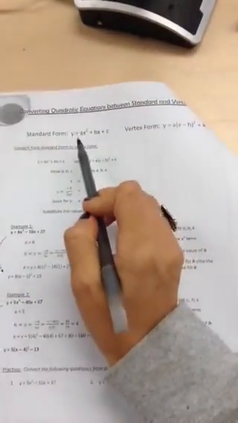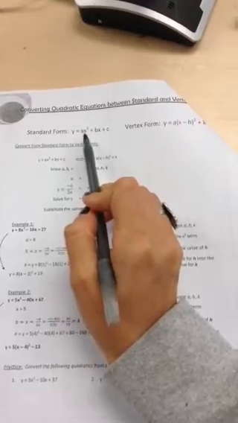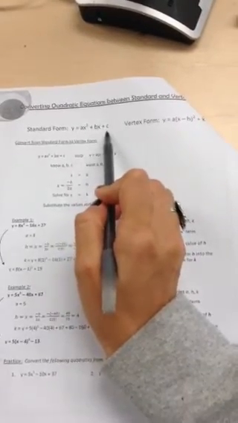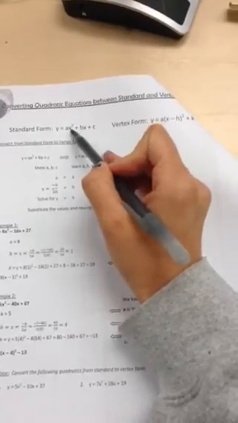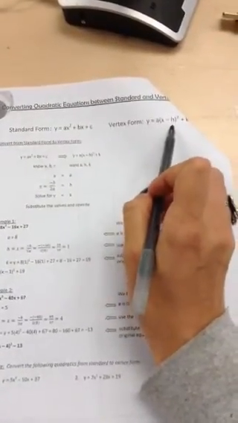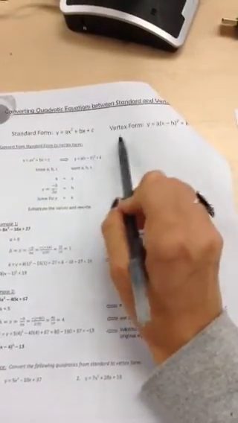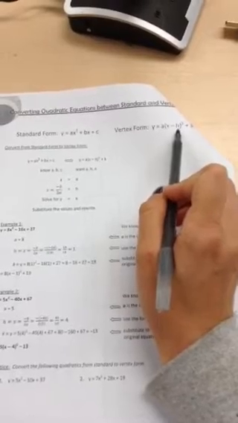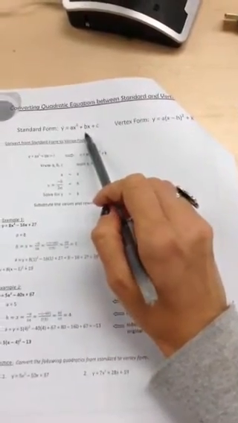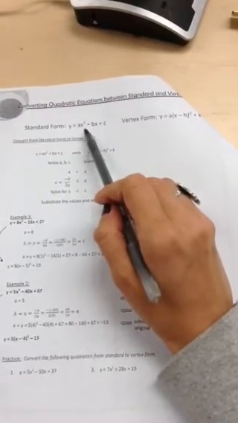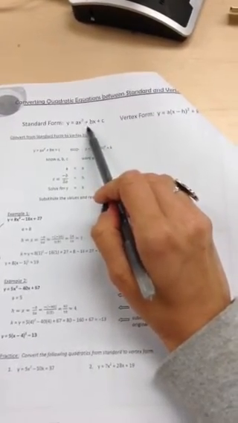This is our standard form. y equals a times x squared plus bx plus c. We know this is a quadratic because our highest power is that x squared there. So, it's probably easiest to graph in vertex form. We can easily see the vertex because we know the vertex is h comma k. Now I want to figure out what the vertex is in standard form.